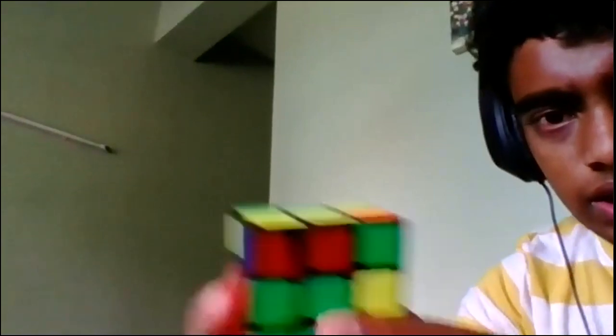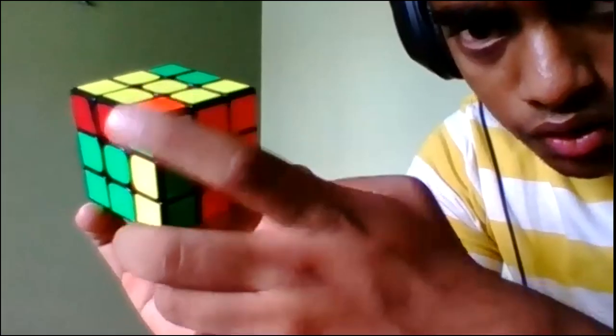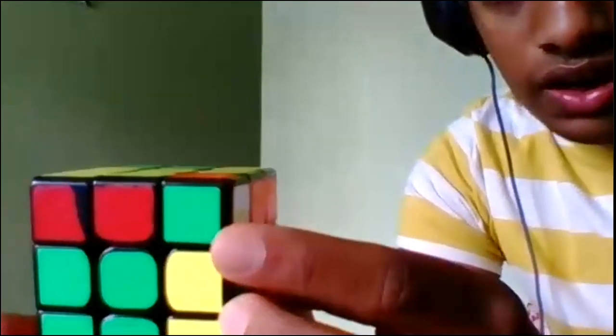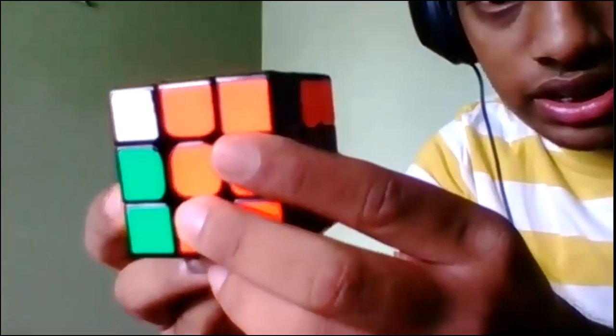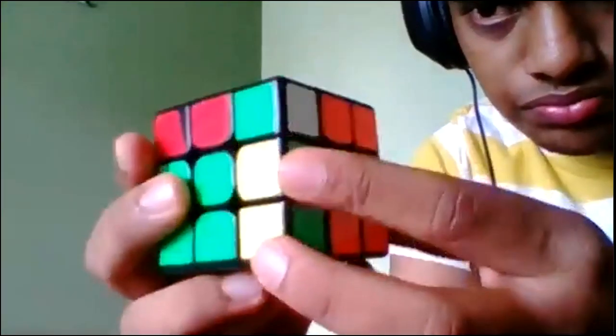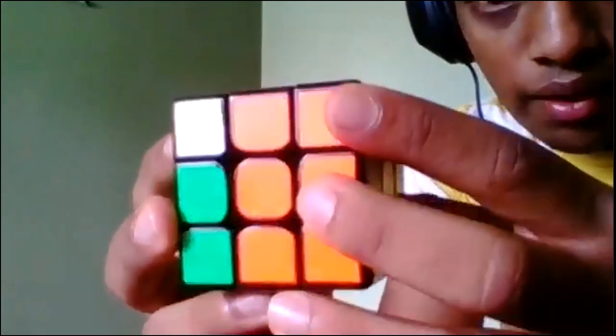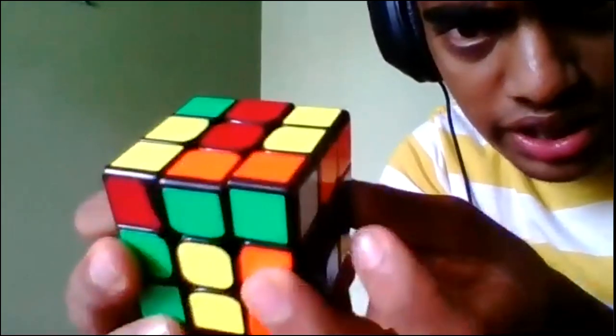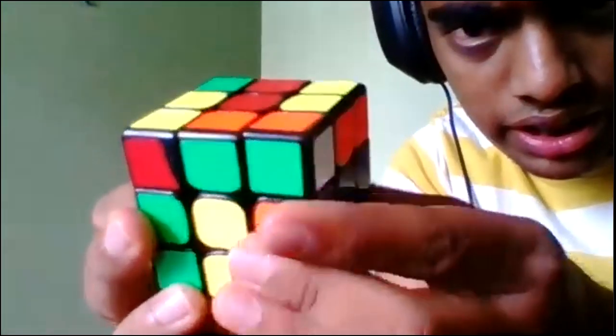So yeah, take this case, right? You have the white, orange, green, and then you have the orange, green here. Now let's say it was rotated like this. I would have to either first rotate, then insert, or if I'm in this position, I can use an M flick, and you see how these two got connected.